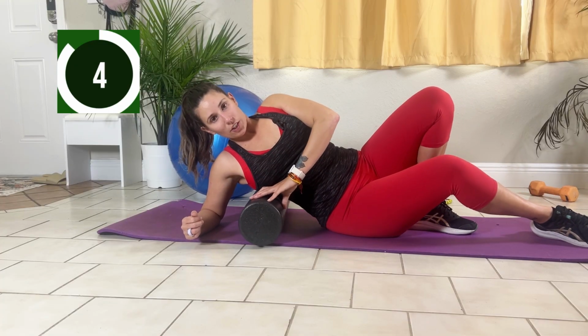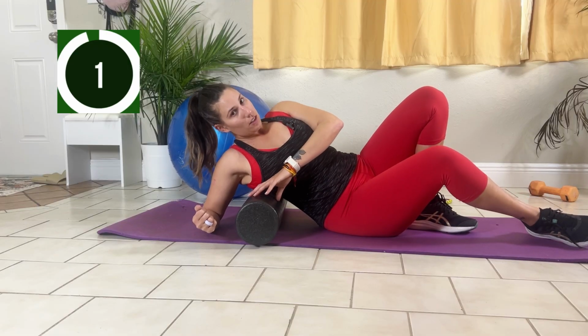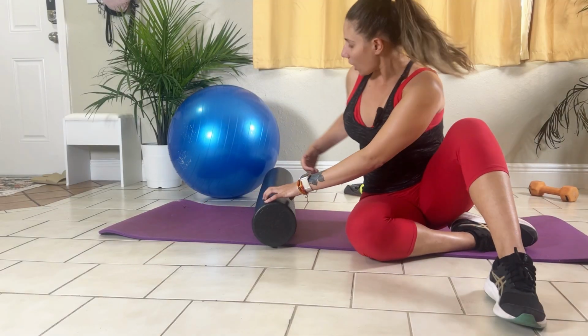You can always stop anywhere that feels a little tender. You can always stop and hold there. Okay, let's do the other side.